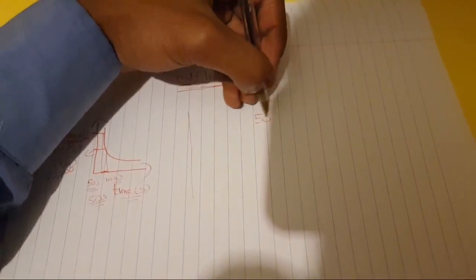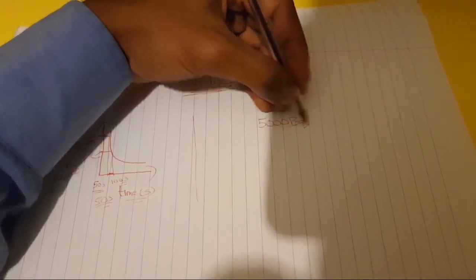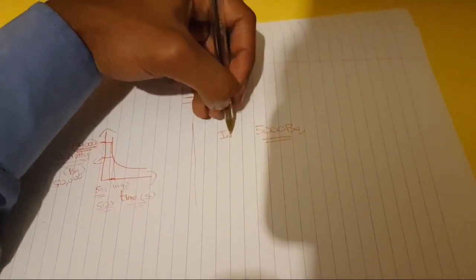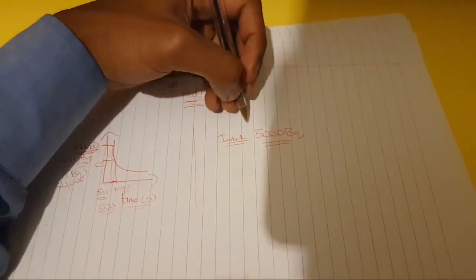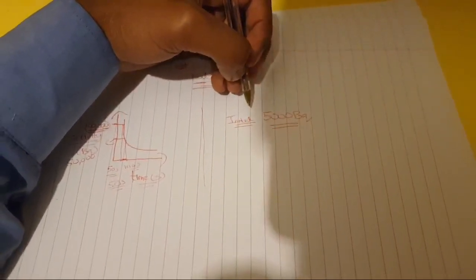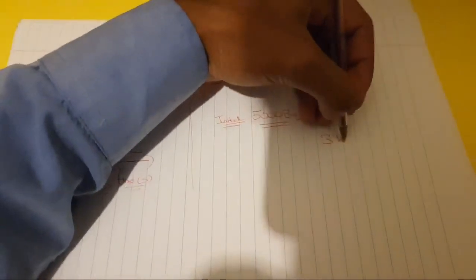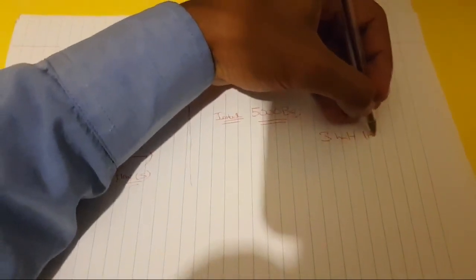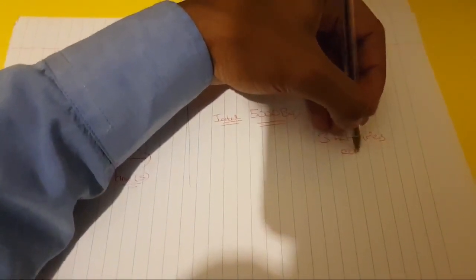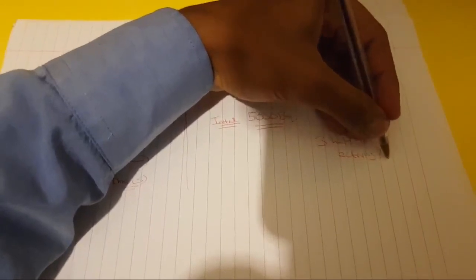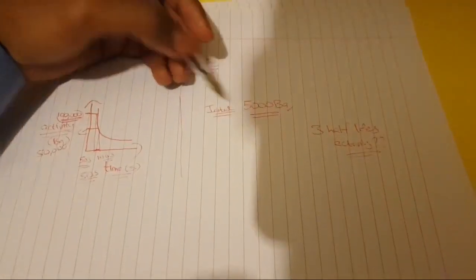The real deal is pretty much if you have this. Say you start off with 5,000 Bq. So this is your initial activity. They could really mess you up, and they can tell you, what is the activity after three half-lives? You guys should be writing this down at the same time as me. So you start with 5,000.